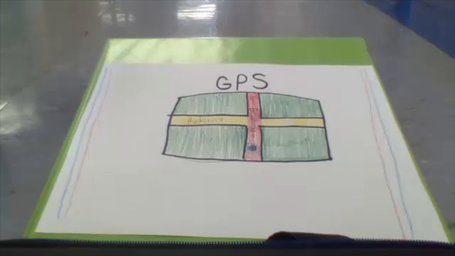GPS. This is a fun fact. A lot of people use a GPS on a vacation. Some people don't know that a GPS uses latitude and longitude to get your exact location.